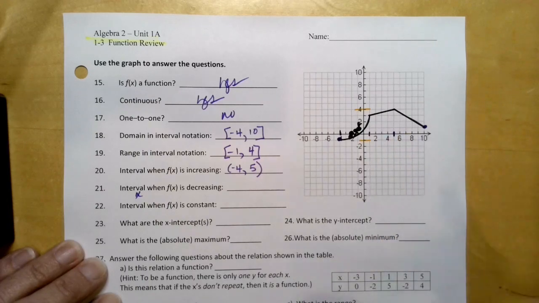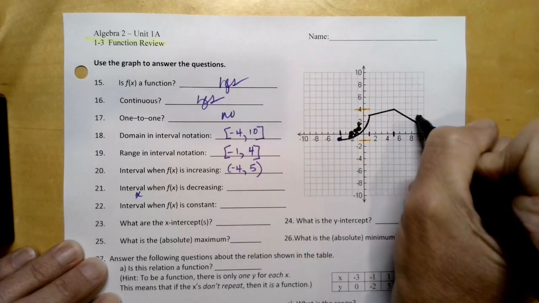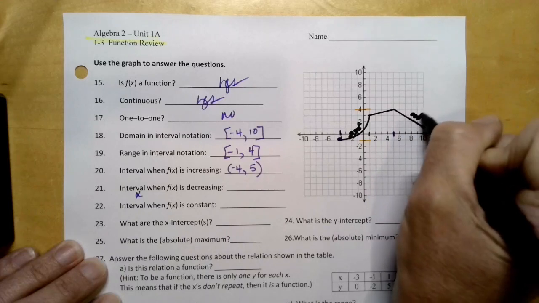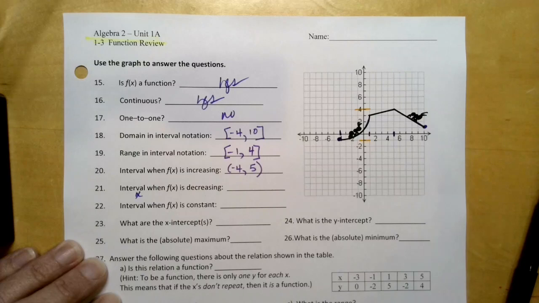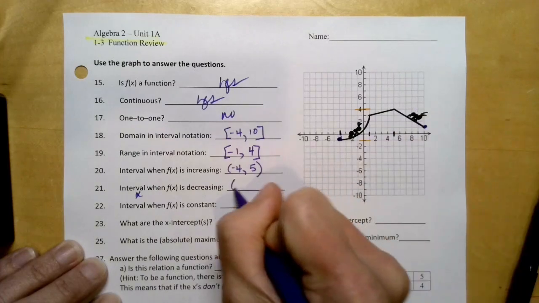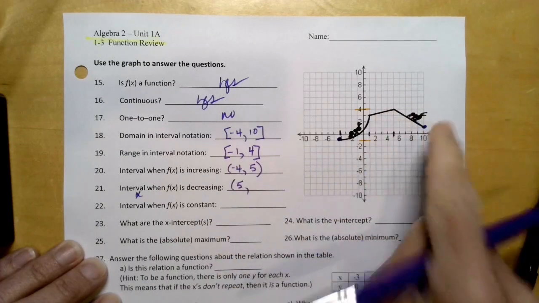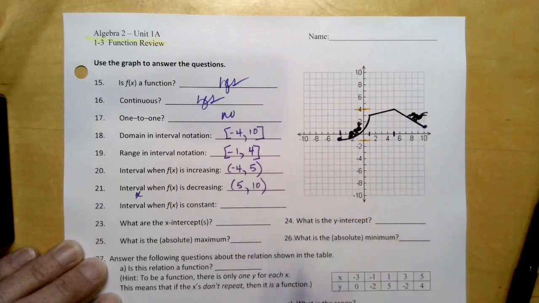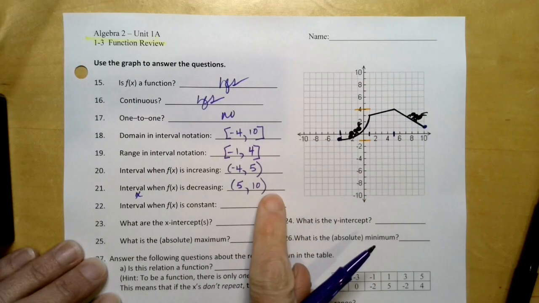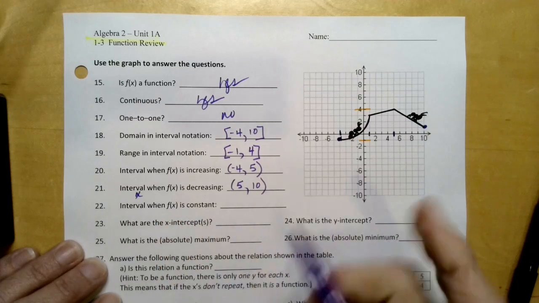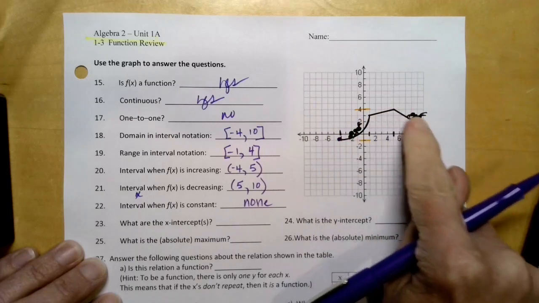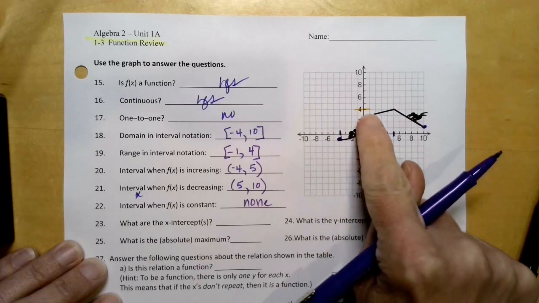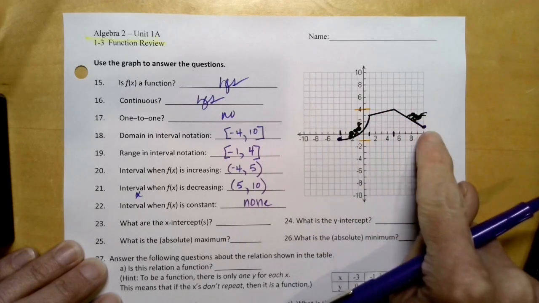Now is when my ant starts to decrease. He's walking downhill now. So as he's walking downhill from +5 up to +10 is when my output is decreasing. All right, where is he constant? There is no interval. What interval is he constant at? None. He's always changing. He's going up, he's going up, he's going down.